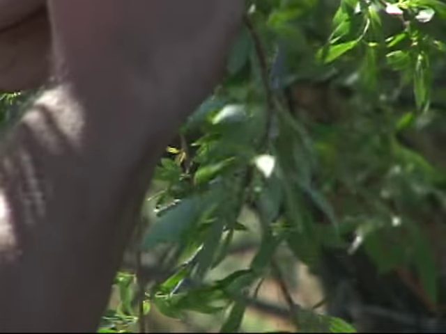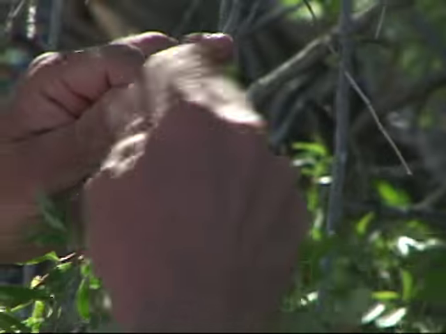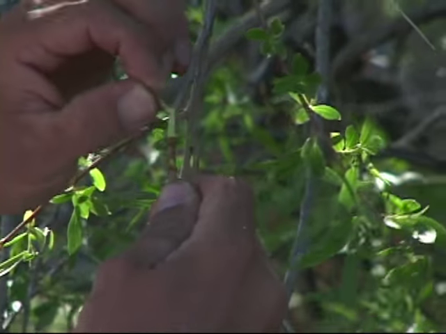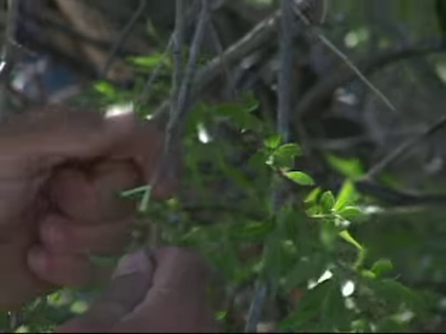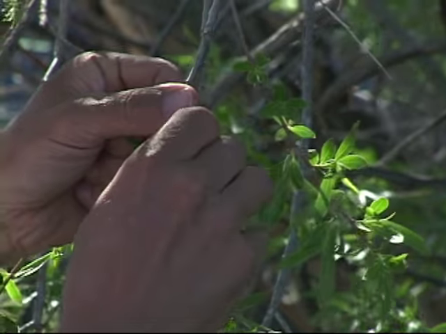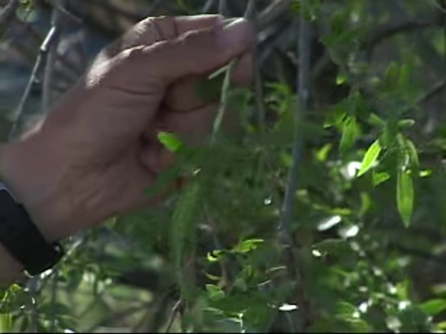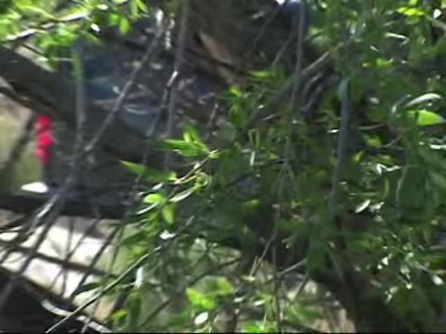Also, when you break it, you'll see the bark peels off in strips. Okay? And now that bark is actually strong and flexible enough to be woven into cordage.